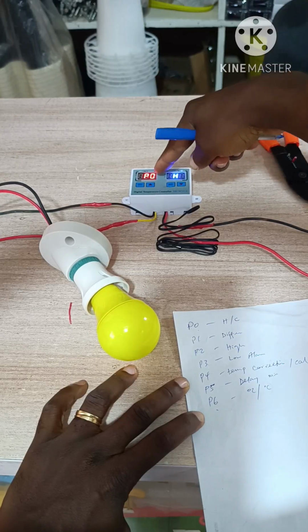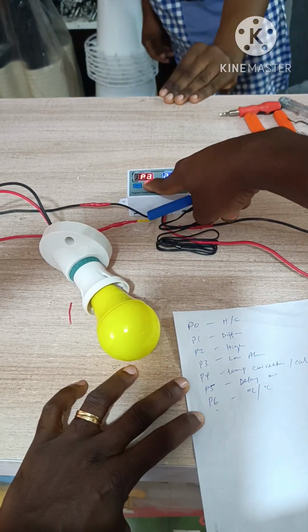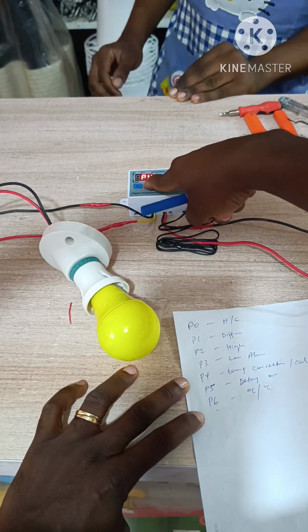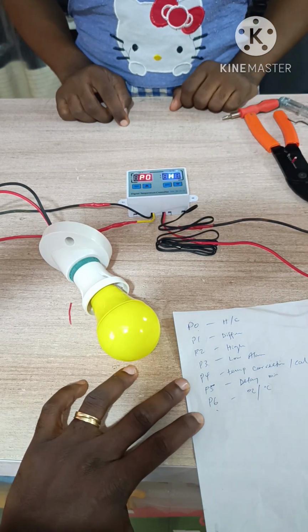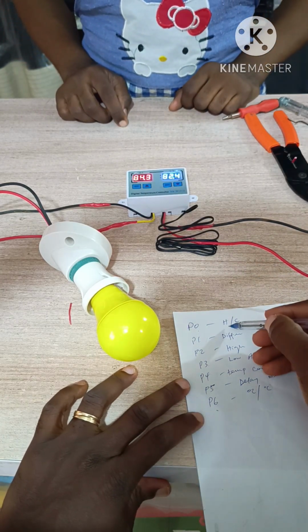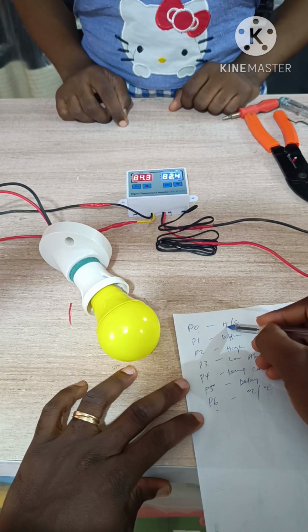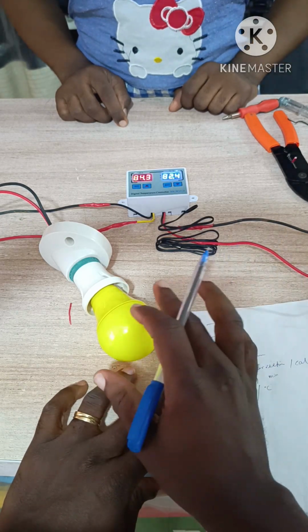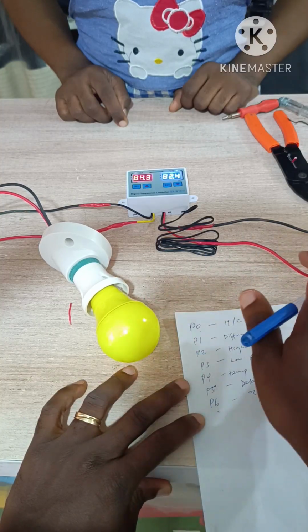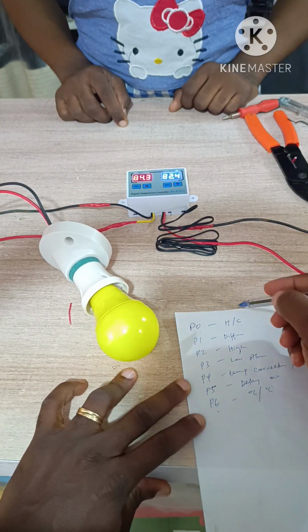You see them here: P0, P1, P2, P3, P4, P5, P6. Now P0 is selected. So what is the idea? Heating or cooling? For the incubator, I want the controller to control a heater, so I select H.